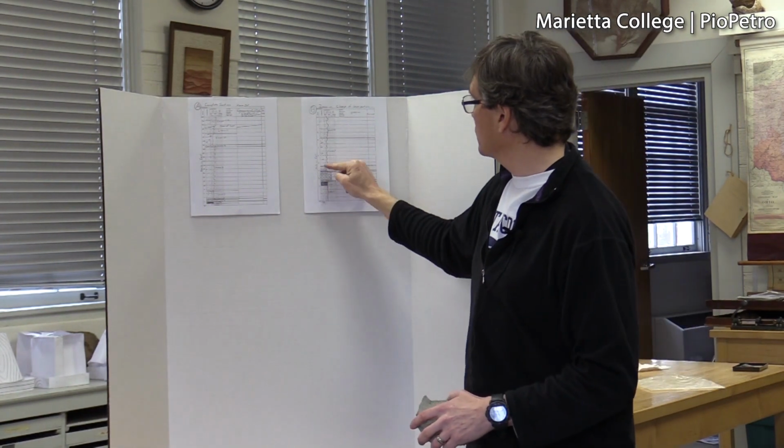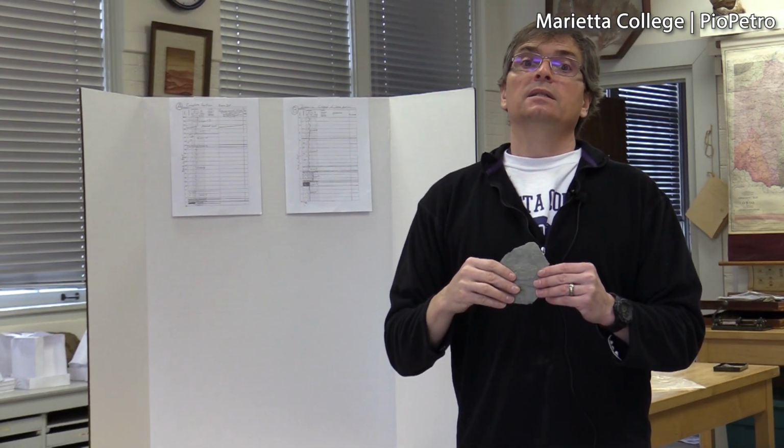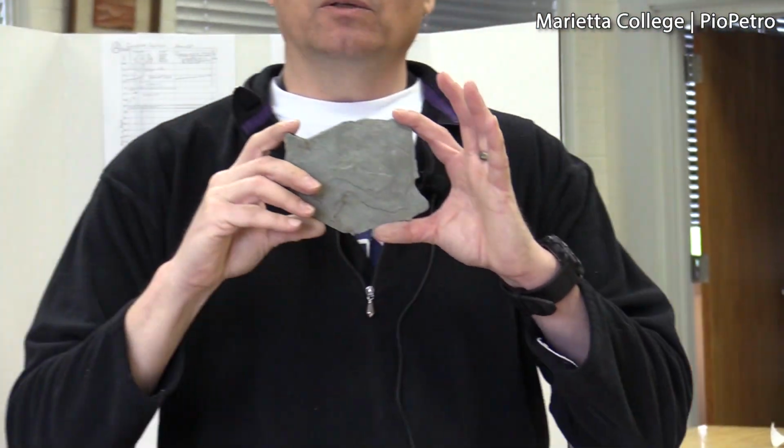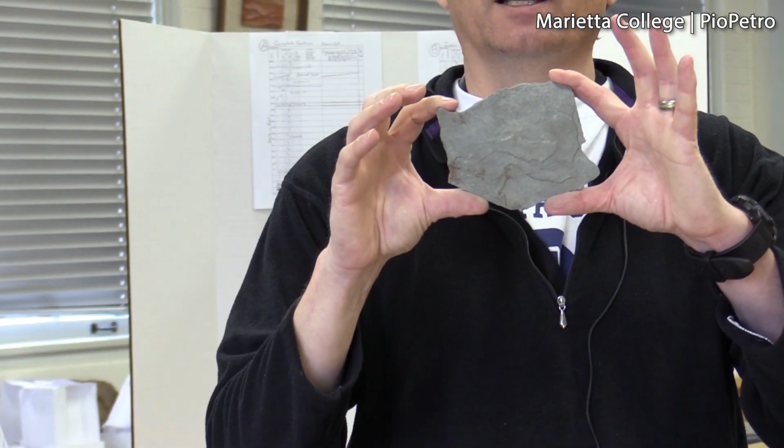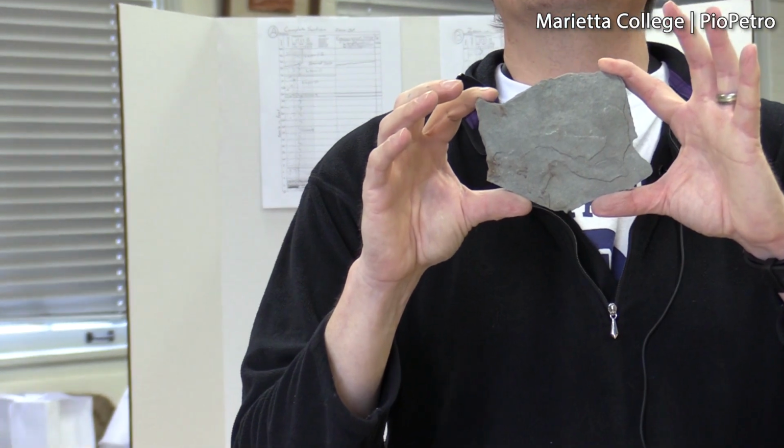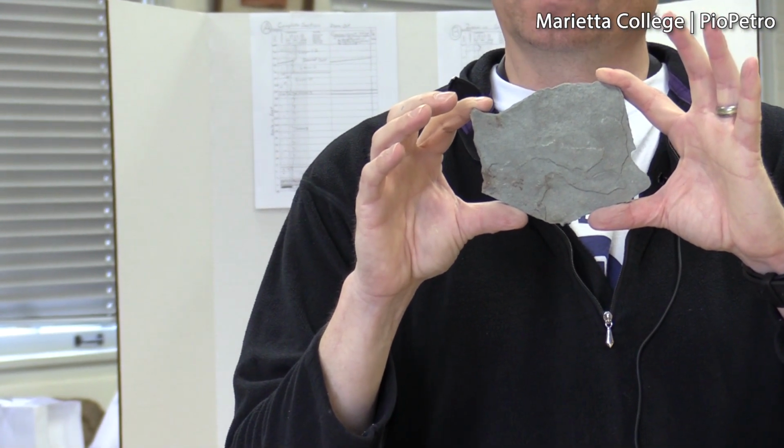Or I should just say sandy siltstone, but it's not really a good sandstone. There might be some small caps of the tops of these little cycles that are a little more sandy. But your description should say light gray clayey siltstone interbedded with light gray sandy siltstone.